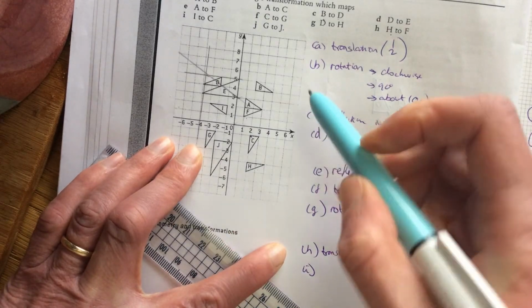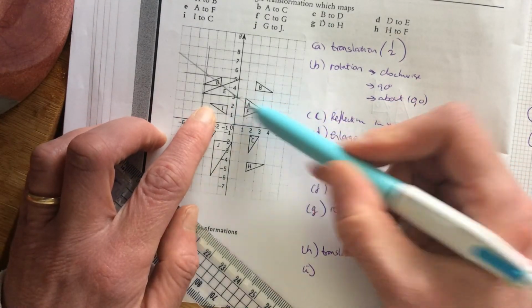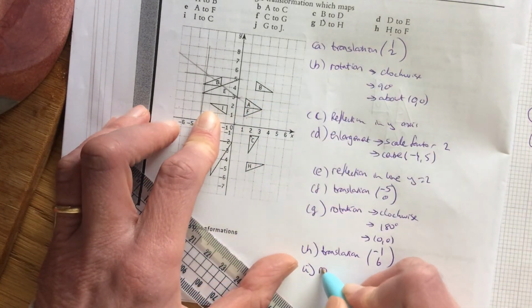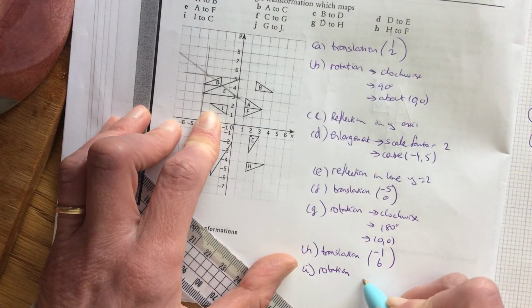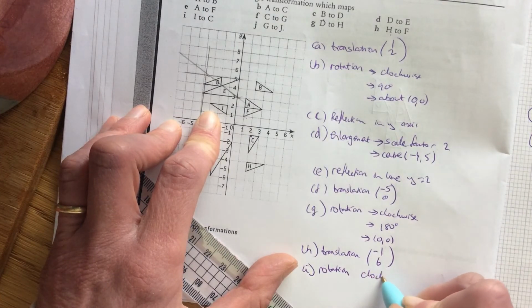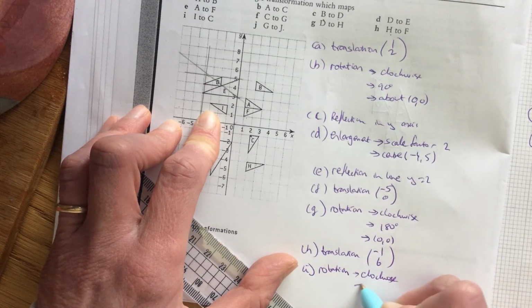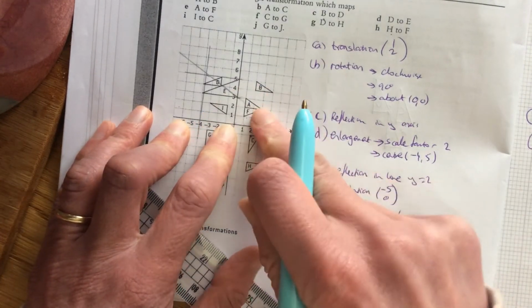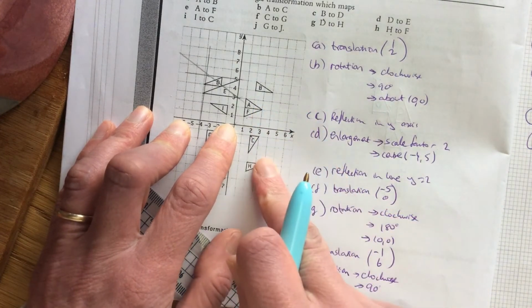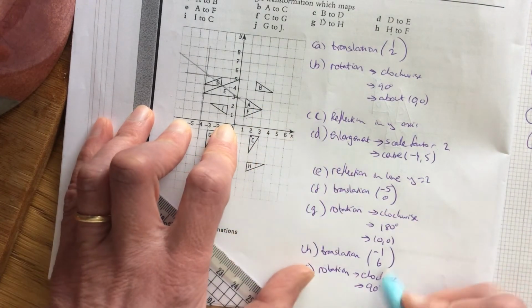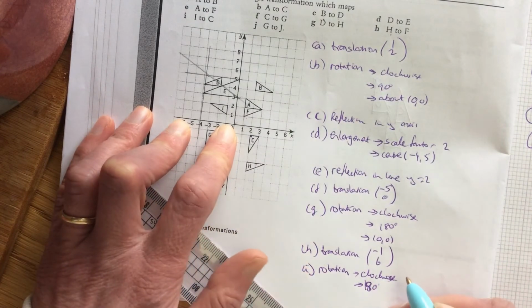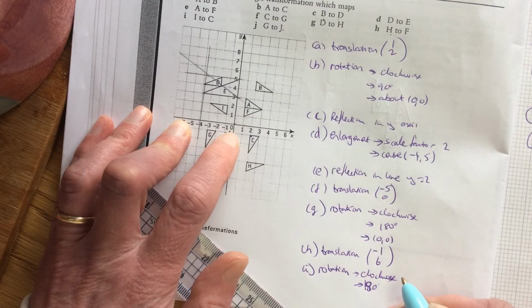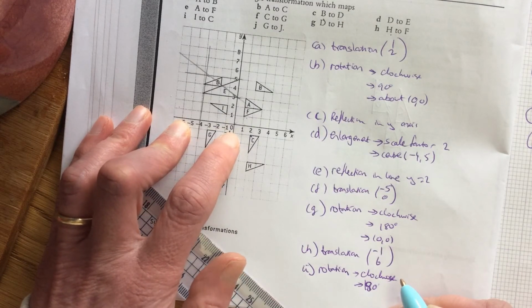I is I to C. Now where's I and there's C? It's not these spinning ones. These are quite hard to see. So rotation, and it is clockwise. And it is 90, no it's not, because 90 degrees would be in this quadrant, so it's down here, so it's 180 degrees. I'm trying to work out where that is spun around. I think it'll be spun around that point.